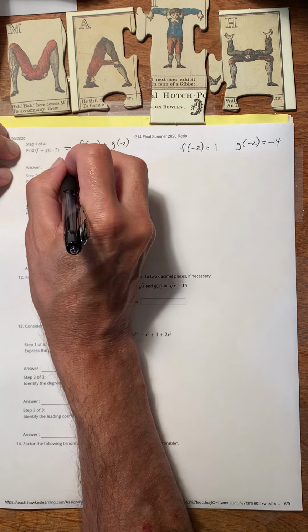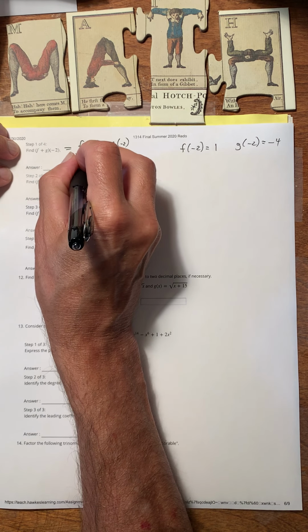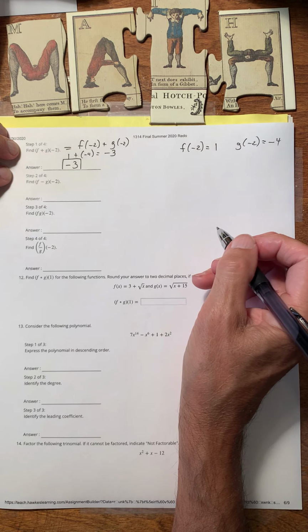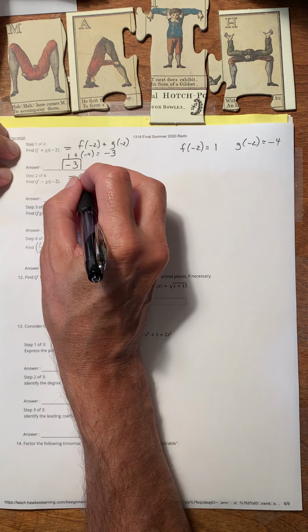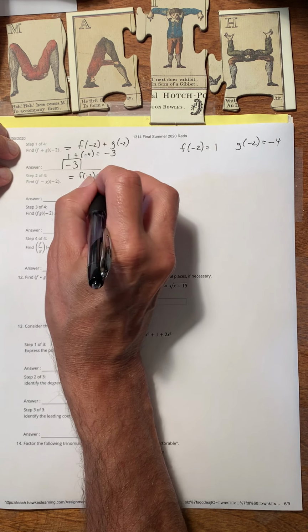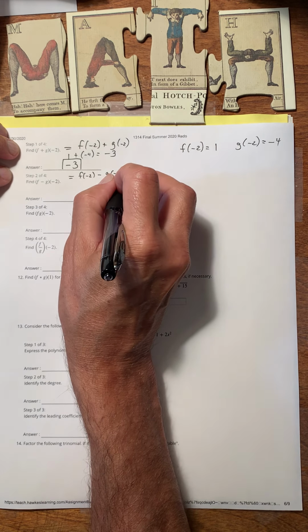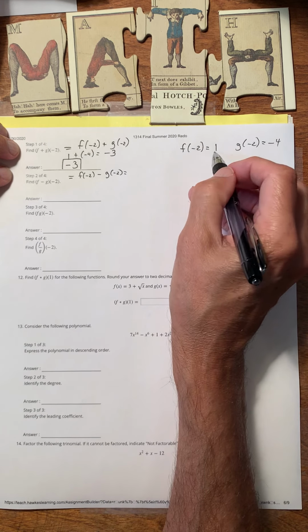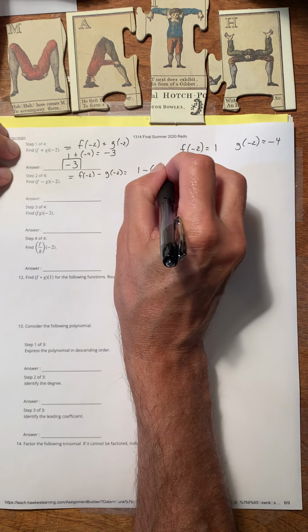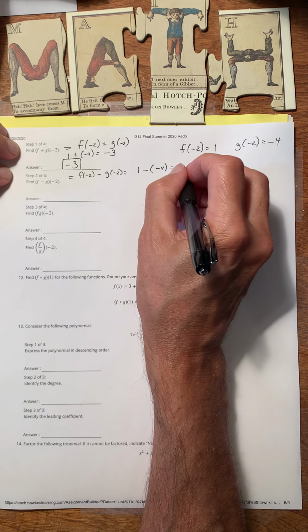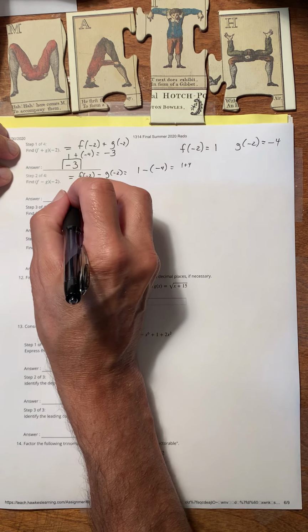I get -3. It's that simple. Find f minus g of -2. That just means f of -2 minus g of -2. That just means 1 minus a -4. It's 1 plus 4. That's 5.